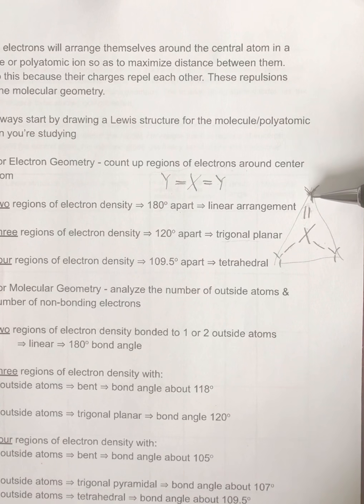And I bet you can see why. If this Y was bent out of the plane, then it would be closer than it needs to be to these other Y's. So keeping them all in one plane keeps them as far apart as possible, which is the whole idea behind this.